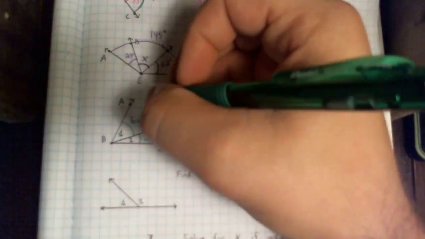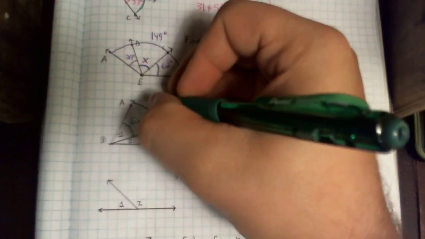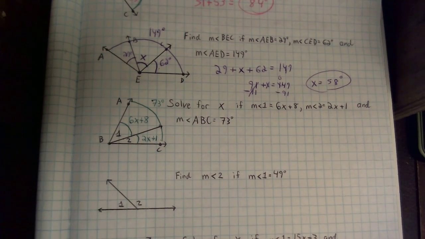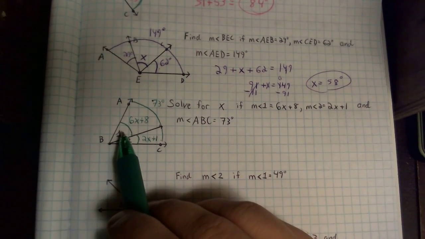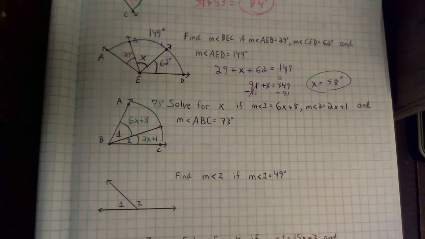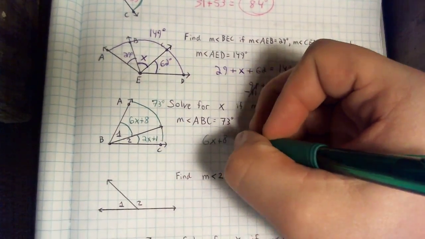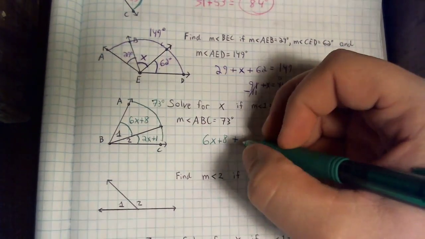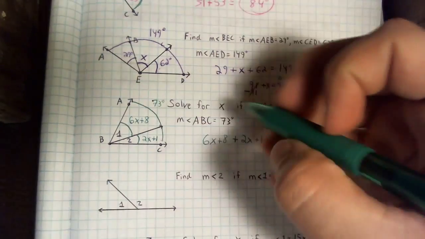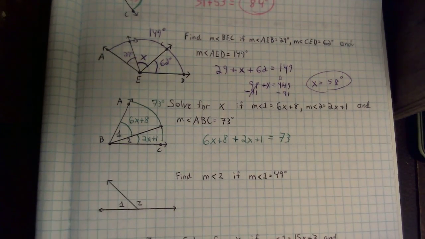And they tell us that ABC, this much larger angle, is 73 degrees. So this shouldn't be any different really than what we were doing before. We know that we're going to take the smaller measured angles and add them together and make them equal the larger angle. So here's my first small angle. I'm going to add it to my other small angle, and I'm going to make it equal the larger angle. So that's the algebraic expression I need to work with.